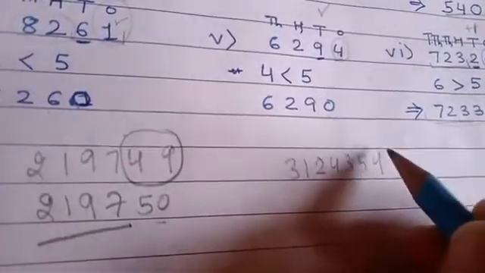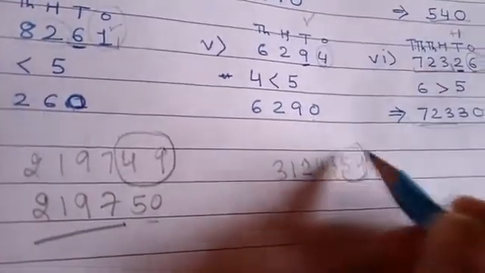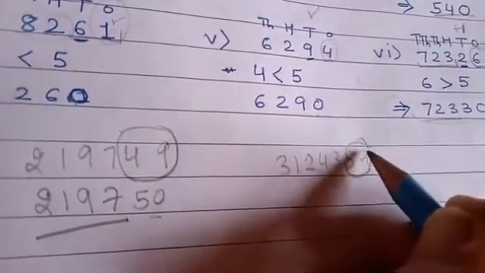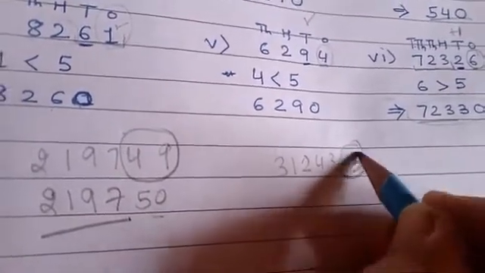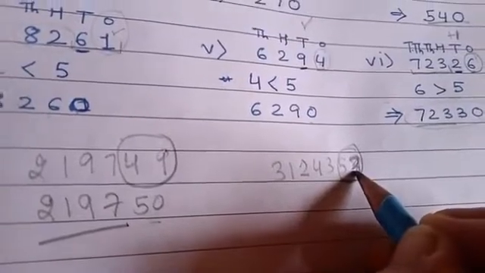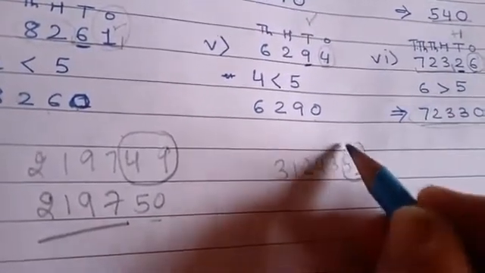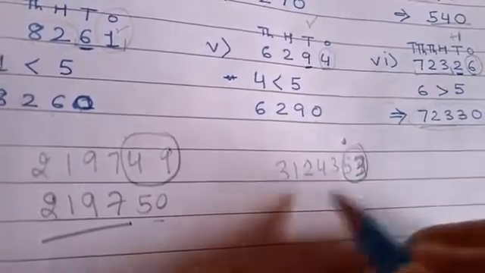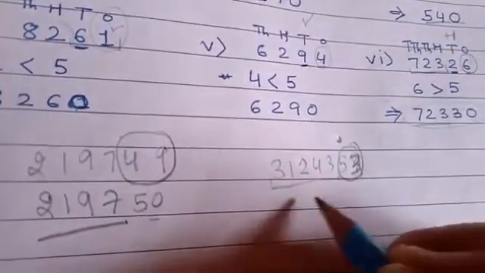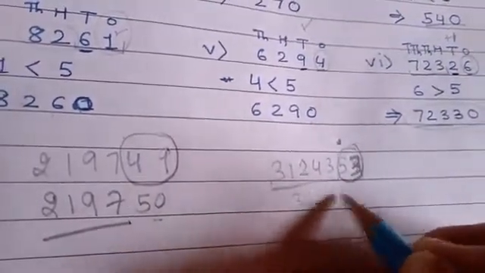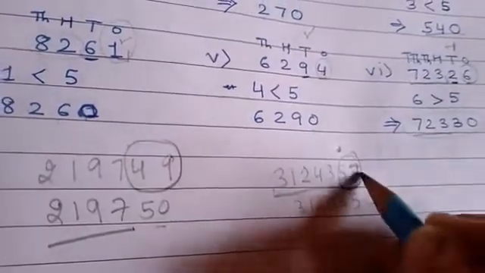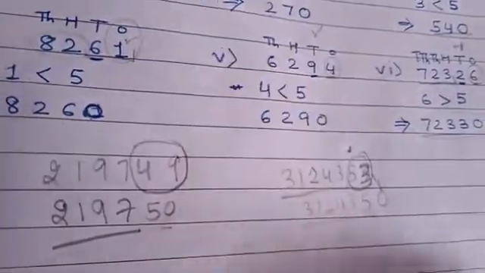Now if I want another example, like 3, 1, 2, 4, 3, 5, 9. Round off to nearest tens. Again these two, ones and tens, so only these two will be affected. So here I'll take 3 only now. 3 is less than 5, so there will be no change here. 5 will remain 5, and the rest of the number as it is. 3, 1, 2, 4, 3, 5, 0. 9 will become 0, and the rest of the things as it is.